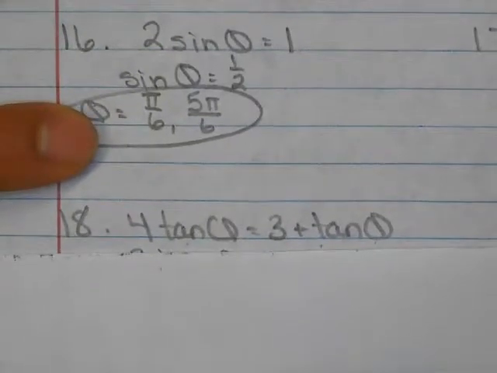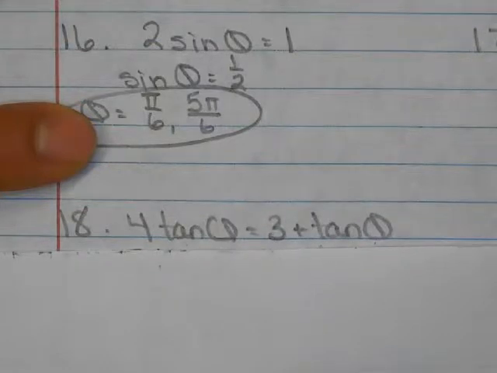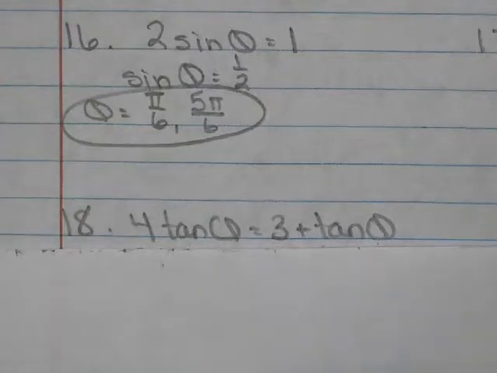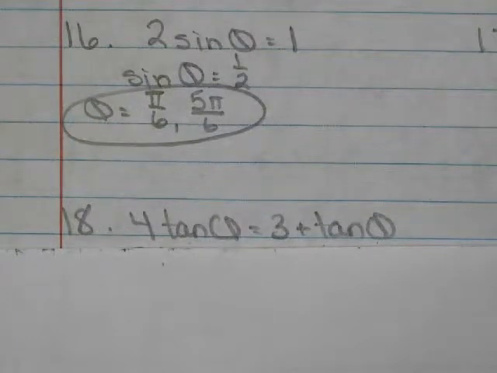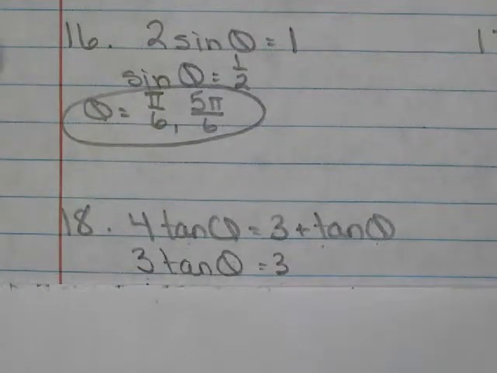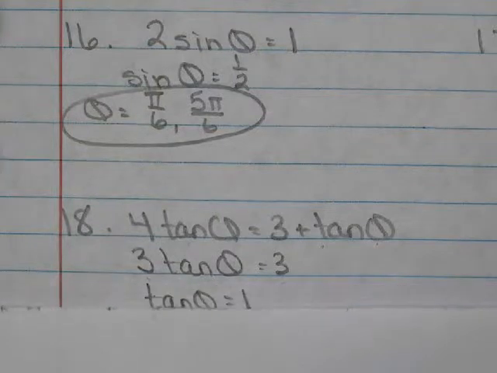Over here we have 4 tangent of theta equals 3 plus the tangent of theta. Again, my tangent of theta is going to be my variable. So I basically have 4x equals 3 plus 1x. To get all the x's on one side, I have to subtract that x over. So I'm going to subtract the tangent of theta over. When you do that, you get 3 tangent of theta, and that equals 3.